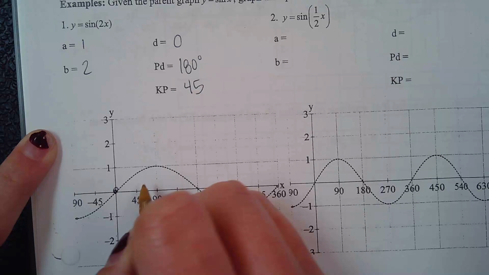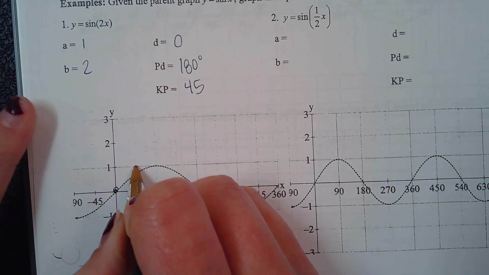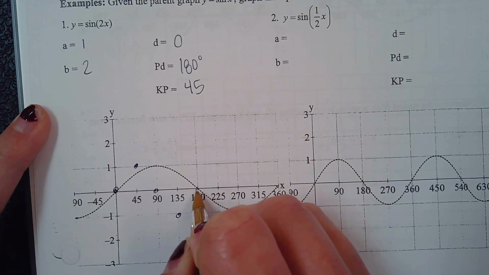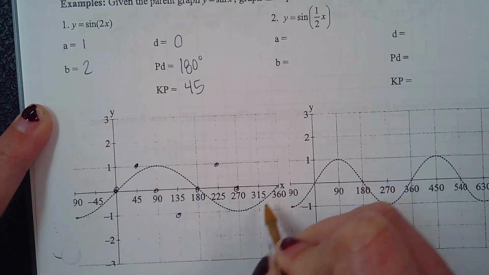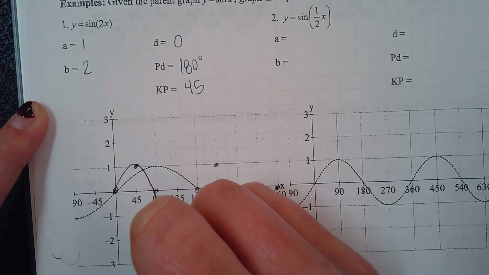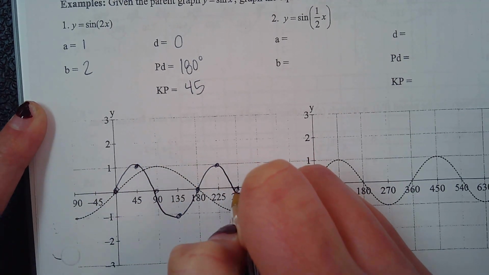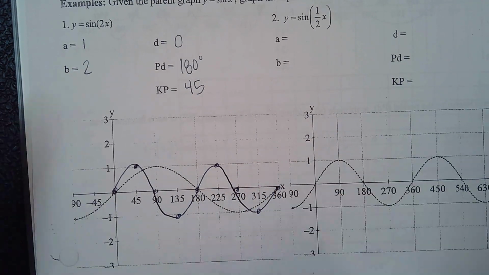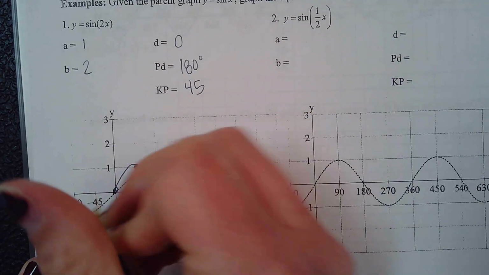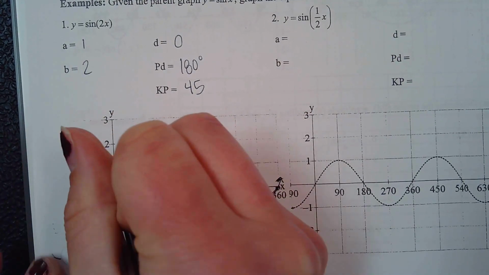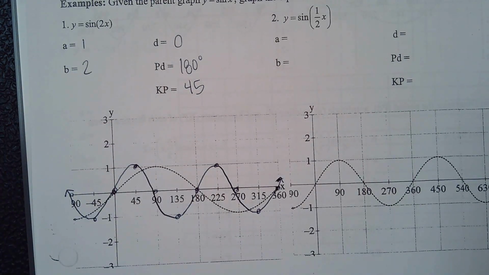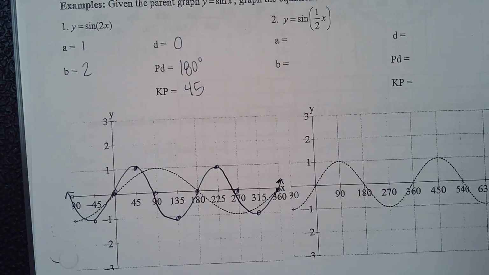Start at 0, and then at 45 degrees we're up at our amplitude, so 1, and then 0, and then -1. Are we okay with that?